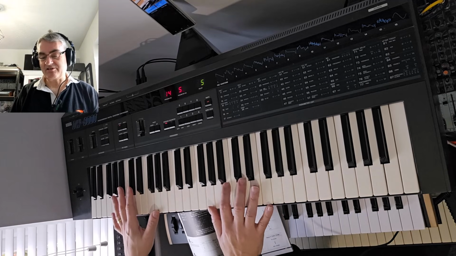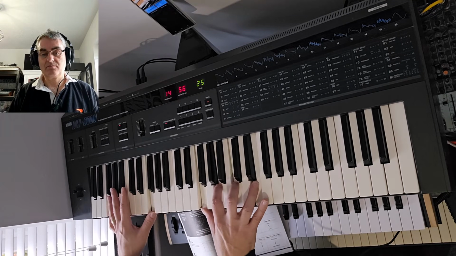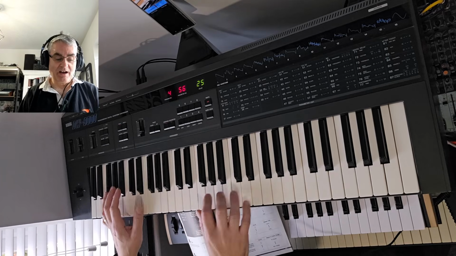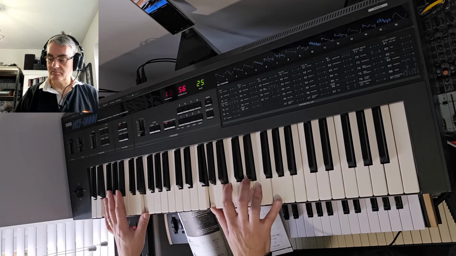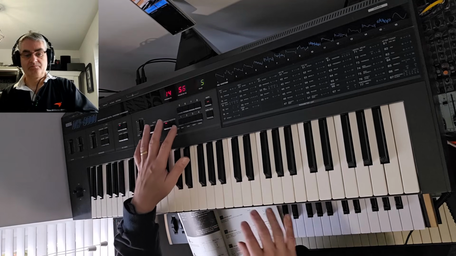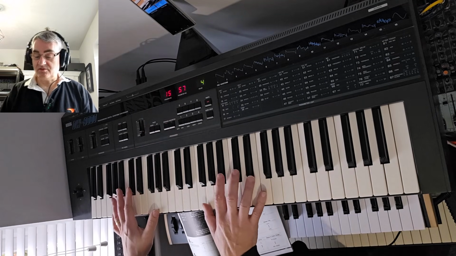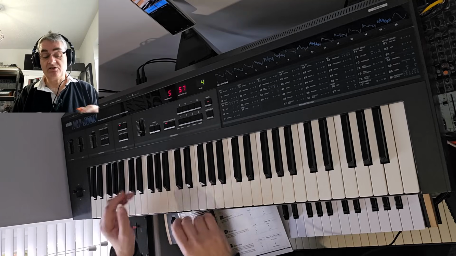So we've got the traditional electric piano, not traditional as in the DX7 type, but it's a bit warmer, I think, than a DX7. We've got it can do synth. It can do synth strings very well.